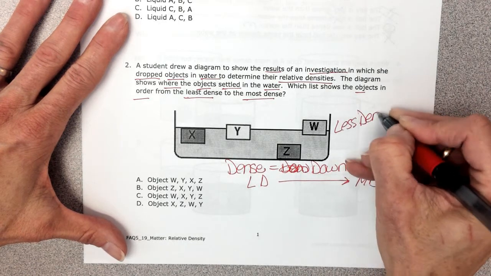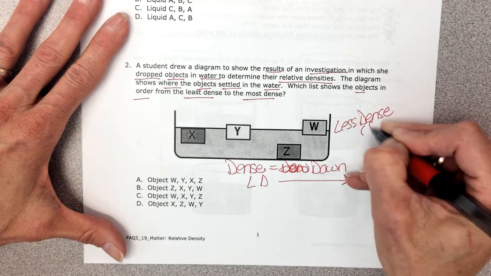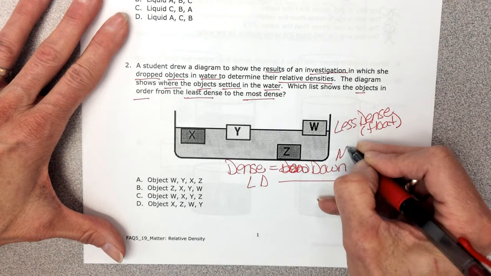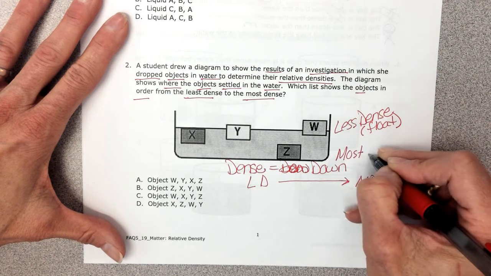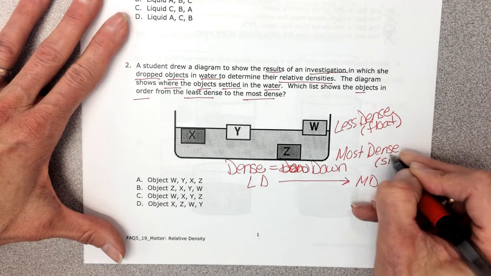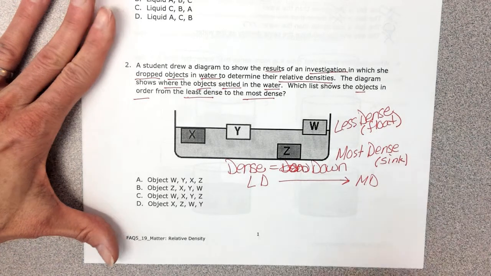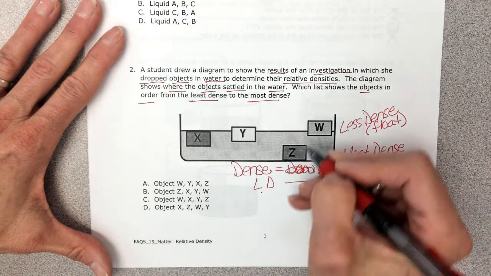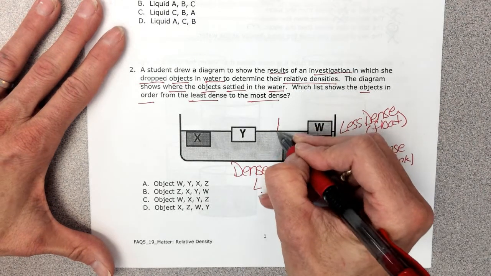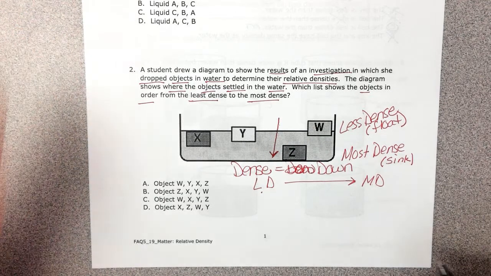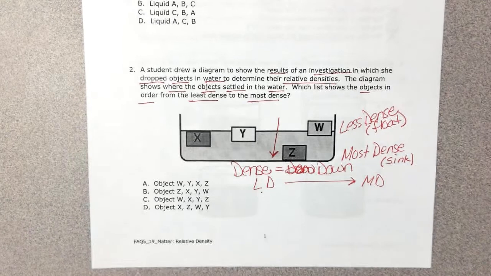And we know if it's less dense, that's a good practice to remember that that will float. And then we know down here, if that's the less dense, this is the most dense. And we can put sink. Excellent. So now we're ready. So we're looking for the least dense to the most dense. I'm going to draw a little arrow so I can remember that. We're looking kind of opposite what we would typically think.